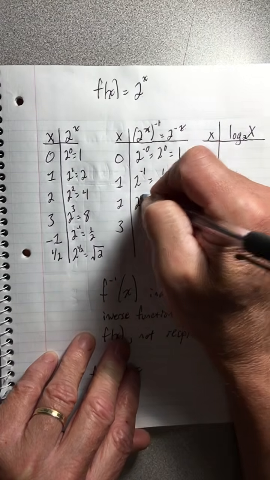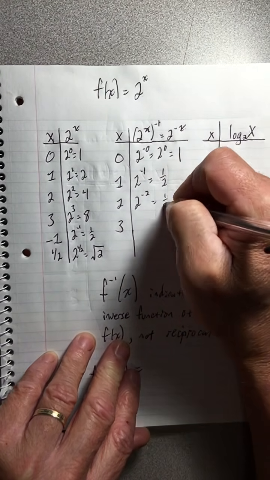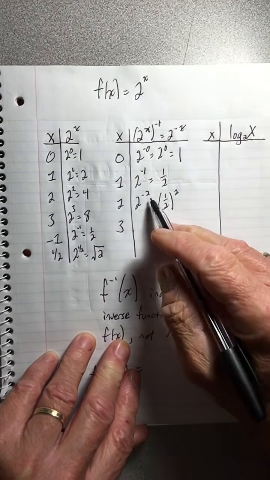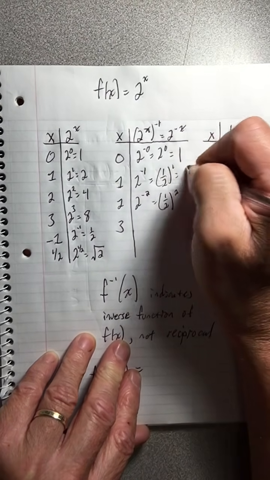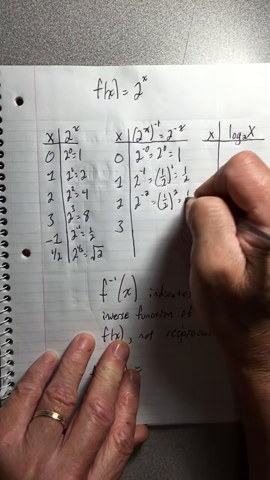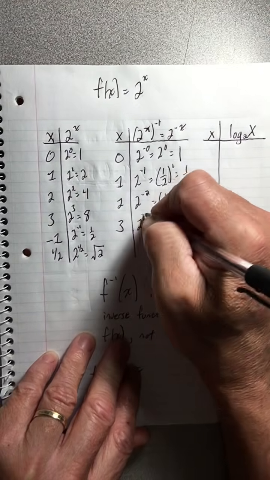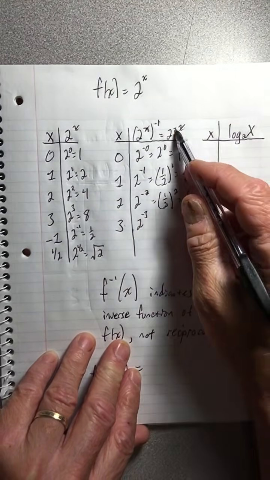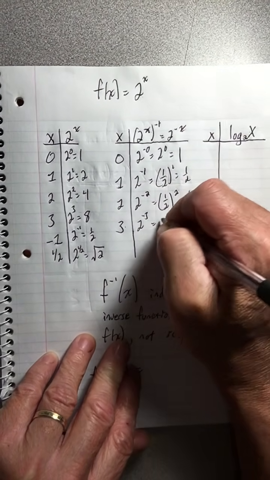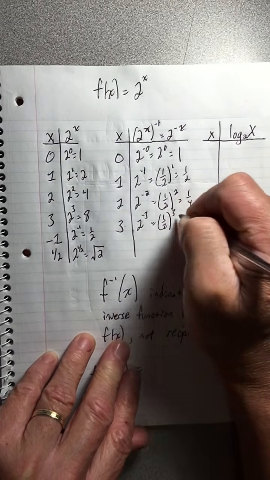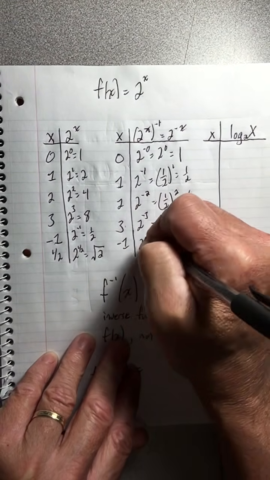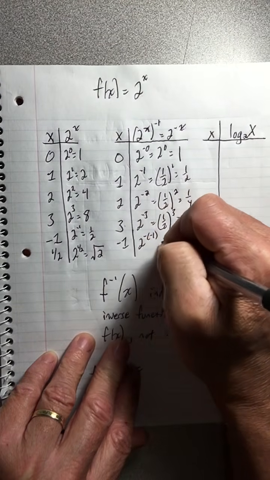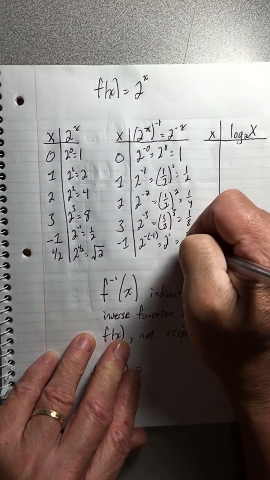So what if I put in a 2? Well, I have 2 to the negative 2, which is 1/2, but it's squared because it's to the 2 power this time, not to the 1 power. So the last time I got 1/2, here I get 1/4. And then 2 to the negative 3, because I put in a 3 but there's a negative in front of it, so I get 1/2 to the 3rd, which is 1/8. And if I put in negative 1, I'd get 2 to the negative of negative 1, which gives me 2 to the 1, which is 2.